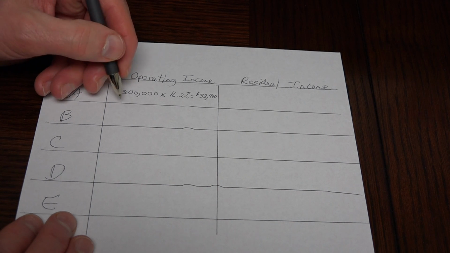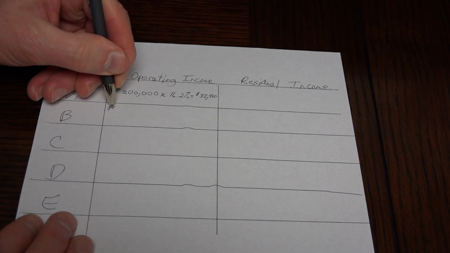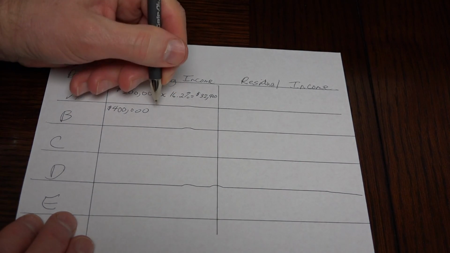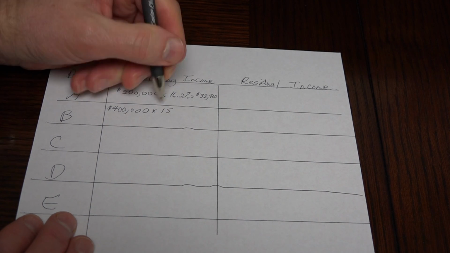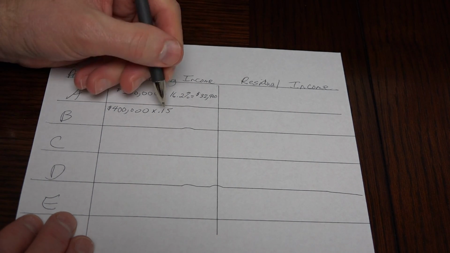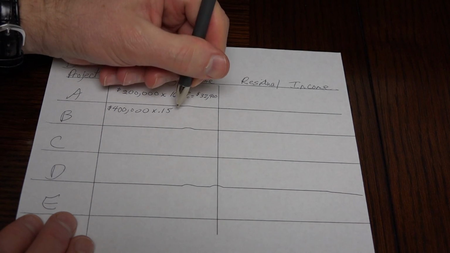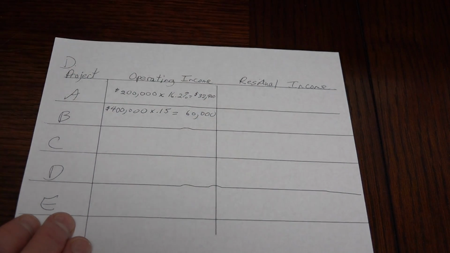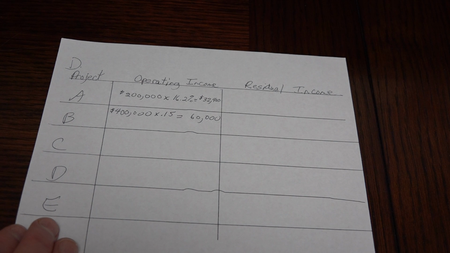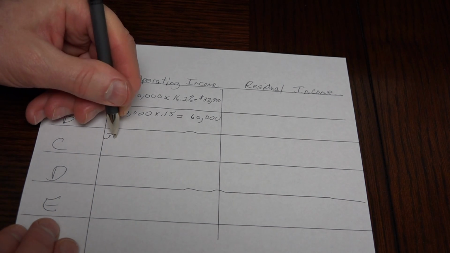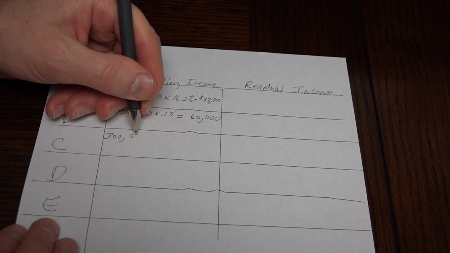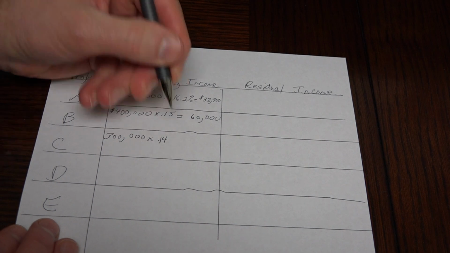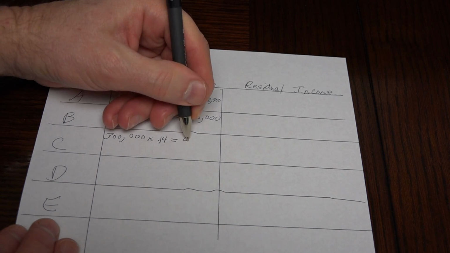B is 400,000, and we multiply that by the 15%. I'll just put it right there, 0.15 equals 60,000. C, 300,000 times 14% is 42,000.